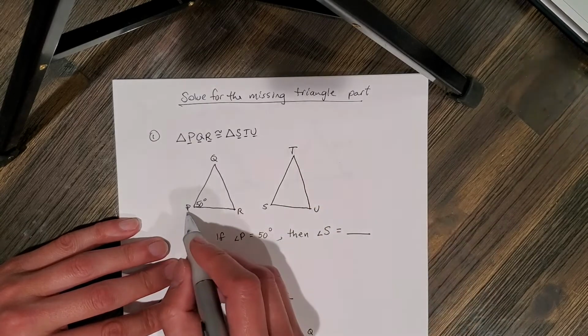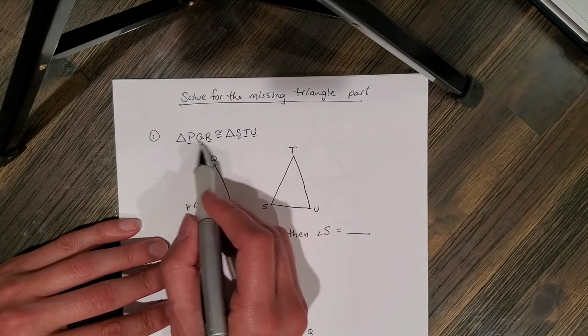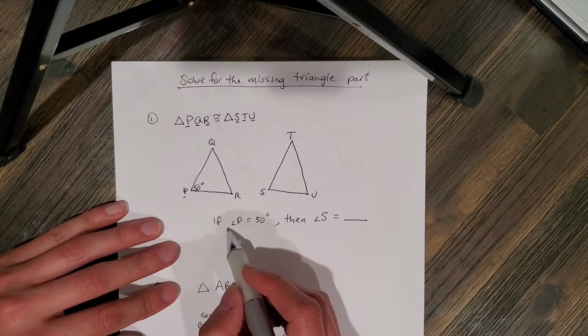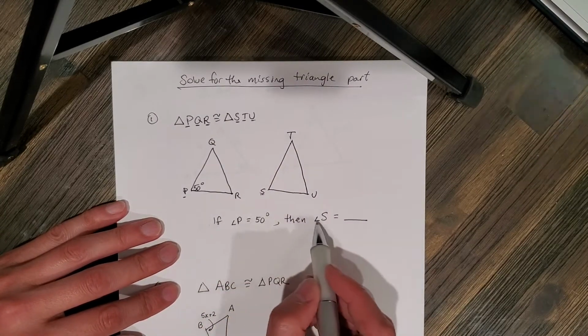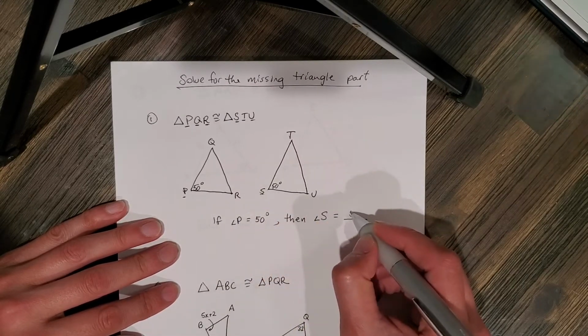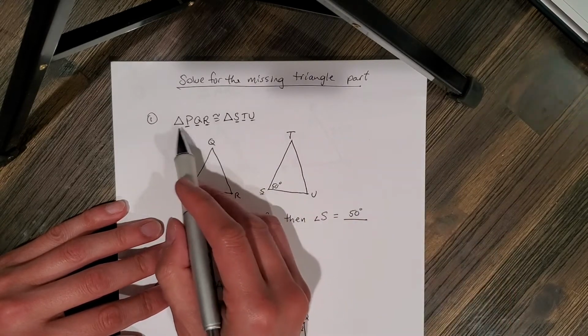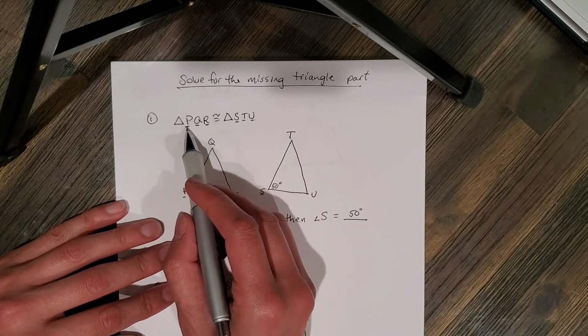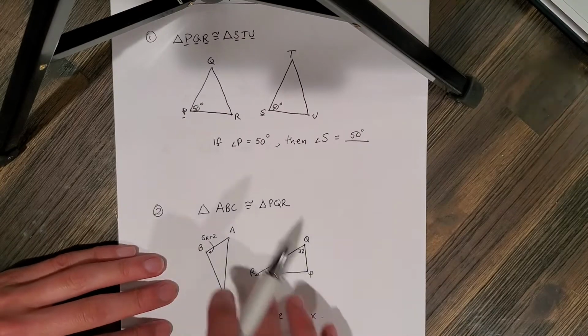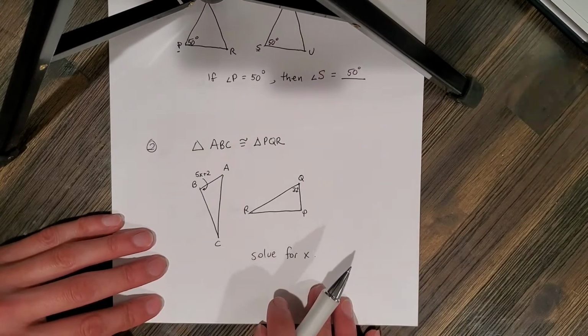So notice here, here's P. P is going to be congruent to S, so let's find S. Oh, there it is. Notice here, if angle P is 50 degrees, then angle S is also going to be 50 degrees. Why? Because this congruent statement tells us that angle P is congruent to angle S. The order in which it appears, that's the order in which they are congruent.